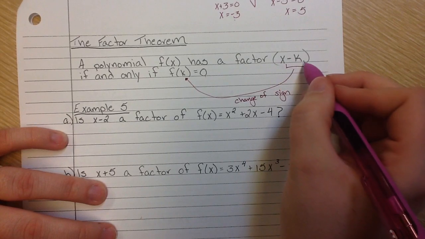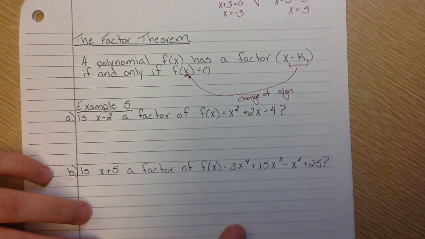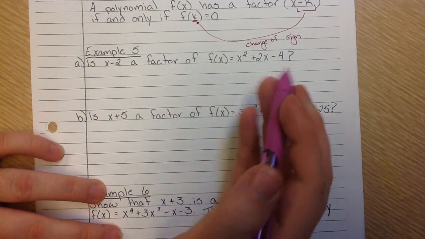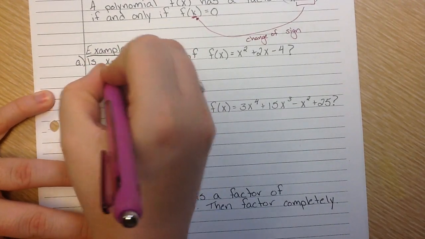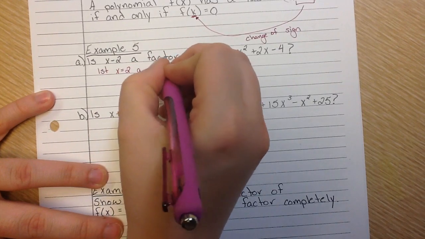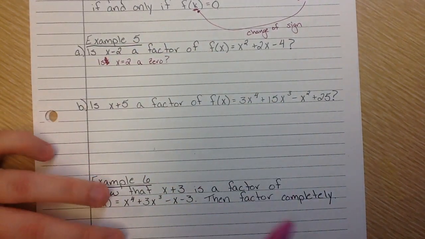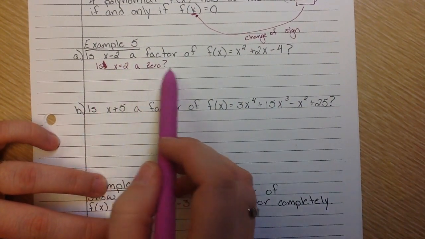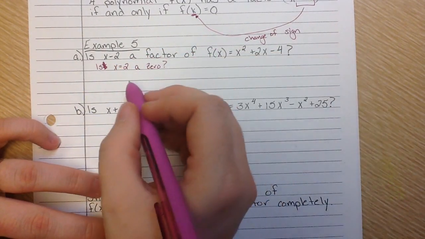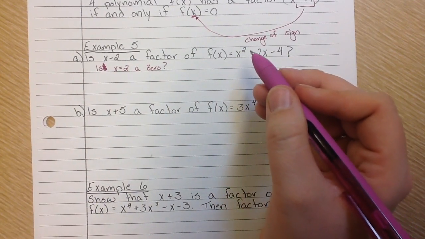If x minus k is a factor, then k, positive k, is the 0. So if we want to determine if x minus 2 is a factor, we need to check: is x equals positive 2 a 0? Meaning, if I put that 2 into this function, will I get out a 0? So there's two different ways of doing that.